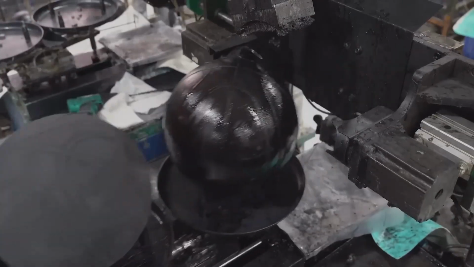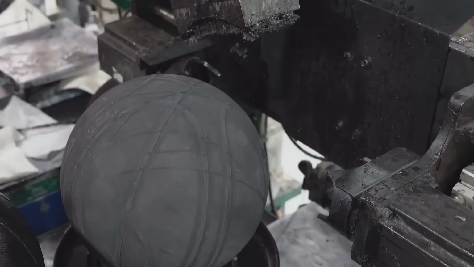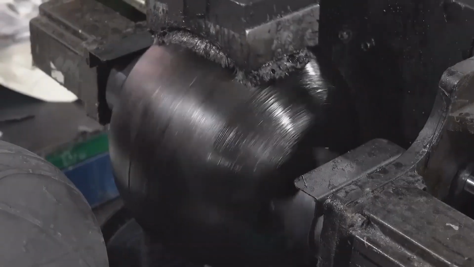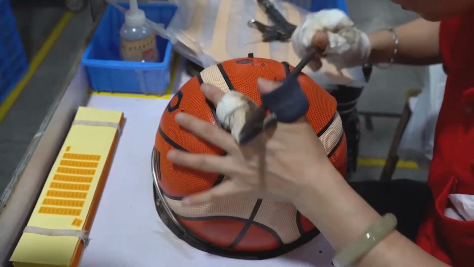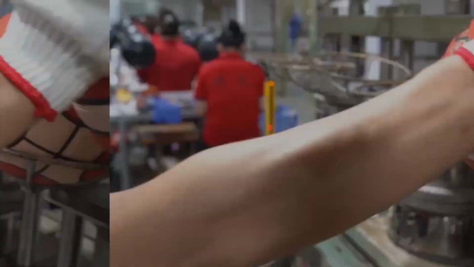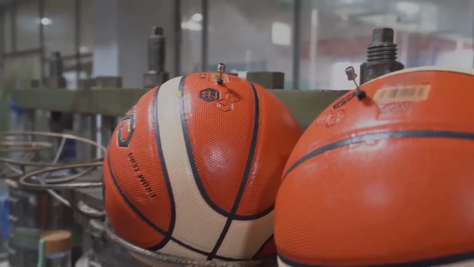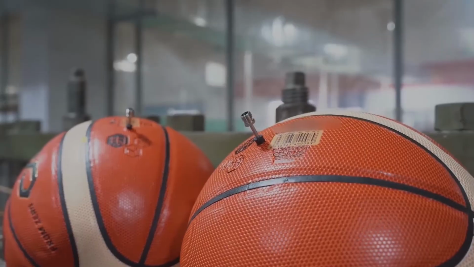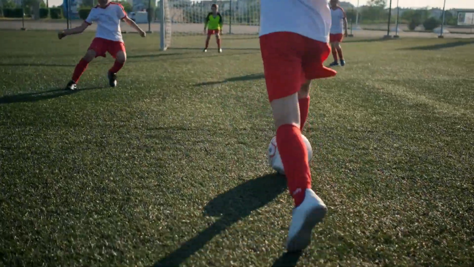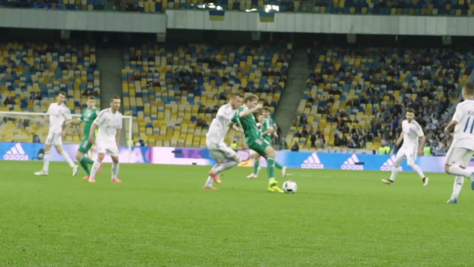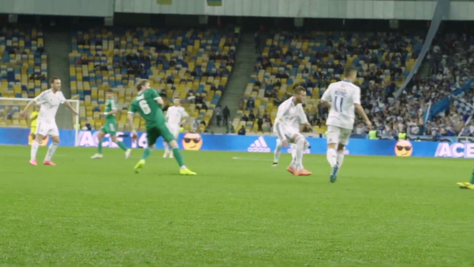Thermally bonded balls represent the cutting edge of soccer ball technology. Panels are precisely aligned and bonded using heat and pressure, creating seamless joints that eliminate water absorption points and provide perfectly smooth surfaces. This technology, first used in major tournaments in the 2000s, has become increasingly popular at professional levels.